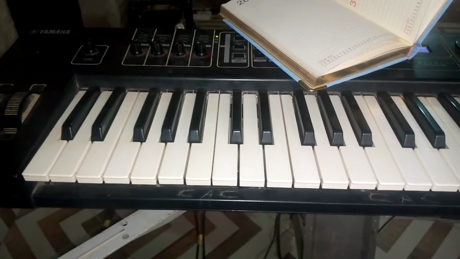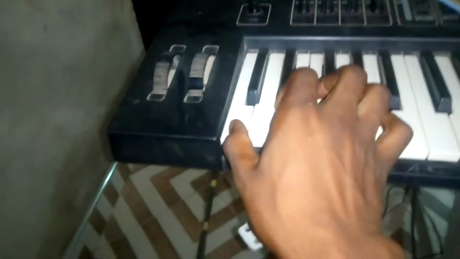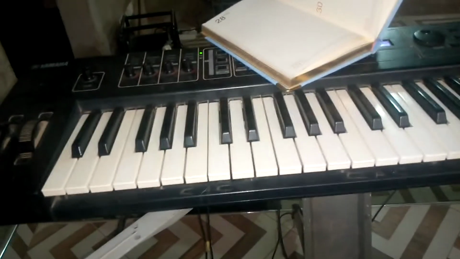Now this is C, the solfege for C. Yes, this is the solfege for C. Do, re, mi, fa, so, la, ti, do, ti, la, so, fa, mi, re, do. Yes. Now I just want to do this thing.